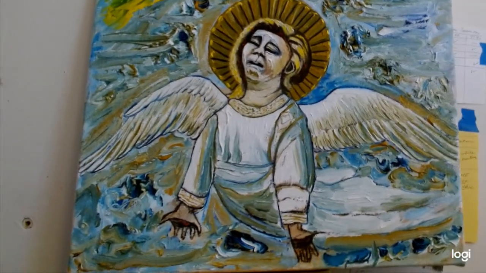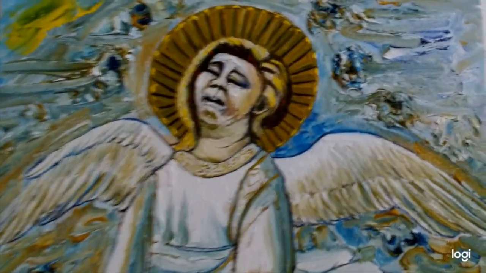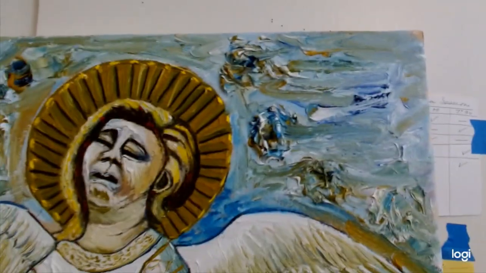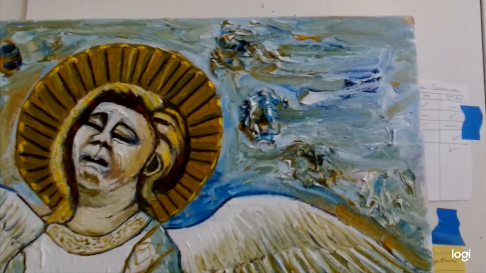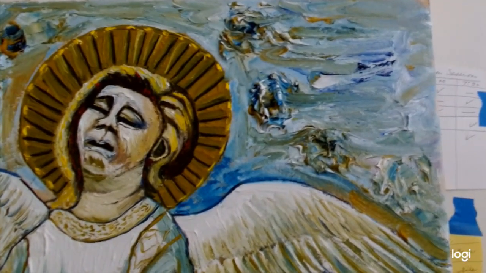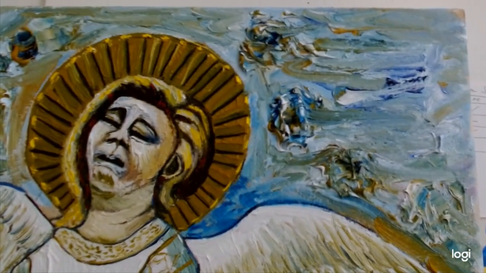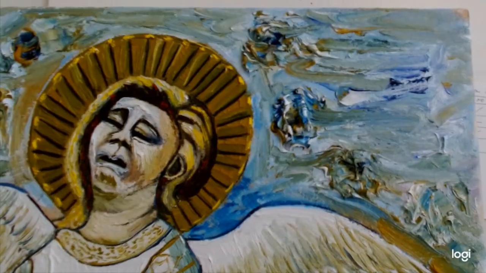And let me try to get closer. I can do this now. Here's some of the texture. I kind of smushed some yellow ochre, phthalo blue, and white paint together for these little areas. I sort of like these little blobs of paint.